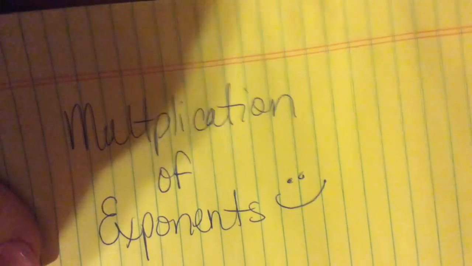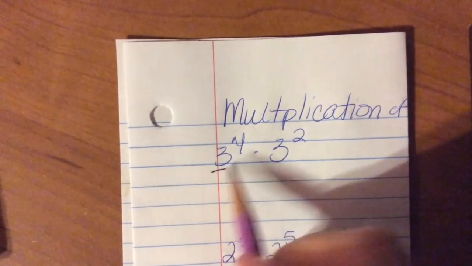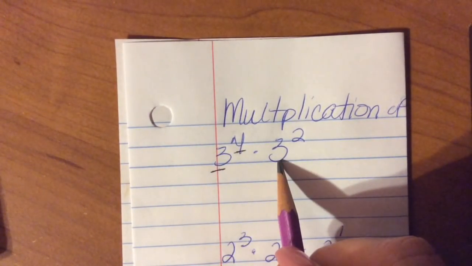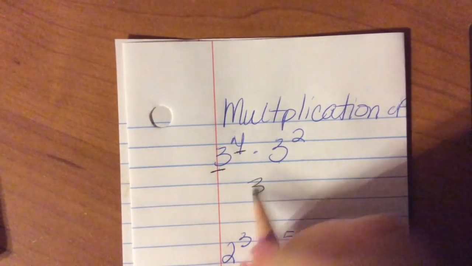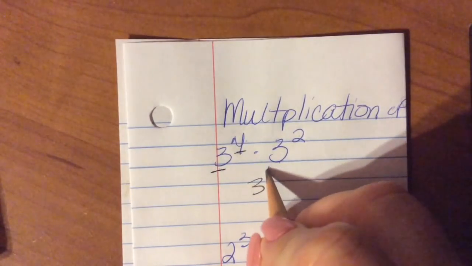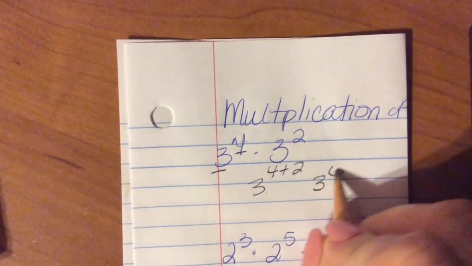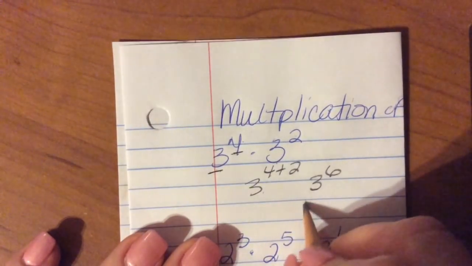Multiplication of exponents. Okay, if you remember, we have a base, which in this case is a 3, and a power. As long as the bases match, you can put them together. So in this case, it would be 3 as our base. And then what you do is you add your powers together. So it becomes 3 plus 4, which is 3 to the 6th power. Then you can figure it out to be that that is 729.